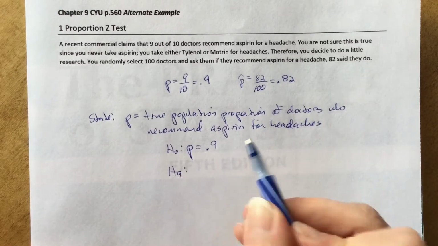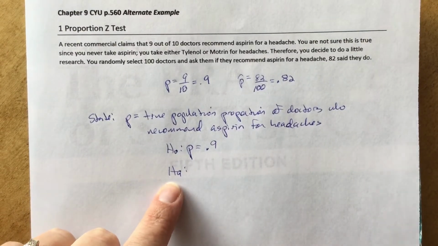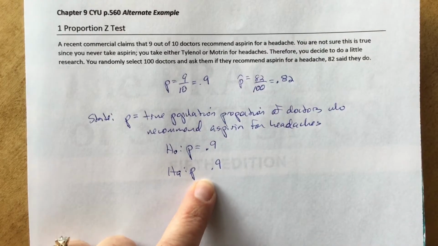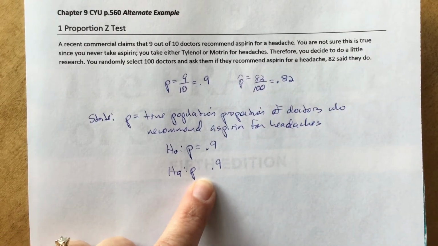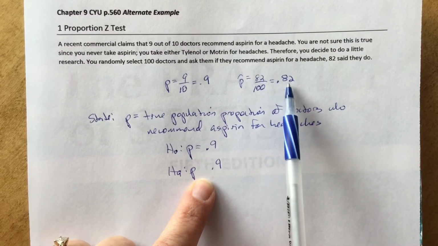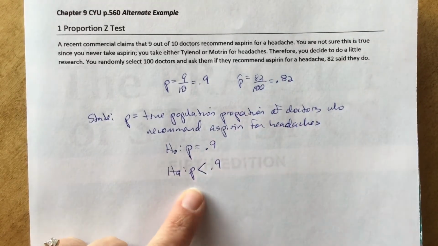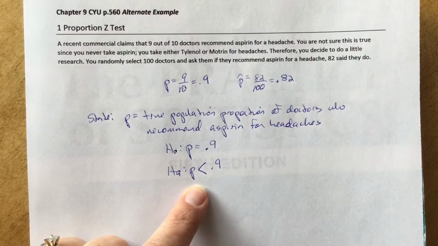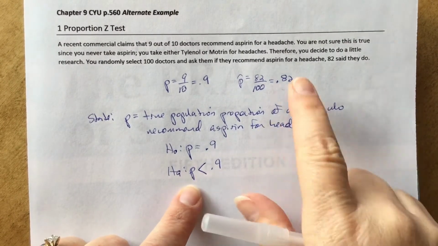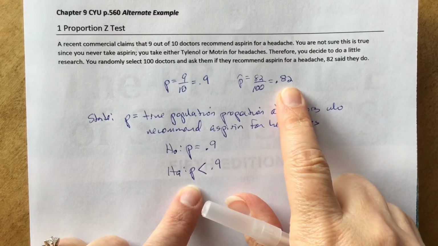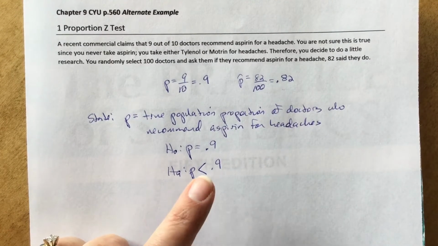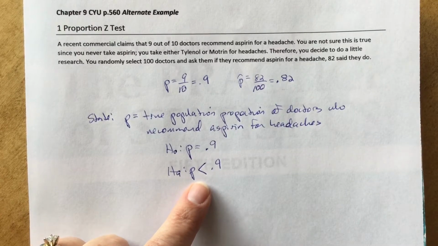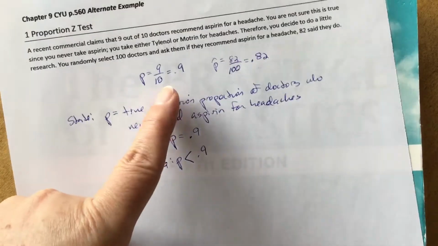Our alternative hypothesis, which I'll call the HA, is going to kind of argue with this claim. We say, since our sample is less, we think the true population proportion of doctors who recommend aspirin for headaches is less than 0.9. So this sign should follow the value of your p hat. Now this is a one-tailed test, greater than or less than. We could also say that p does not equal 0.9 if we just think it's different.